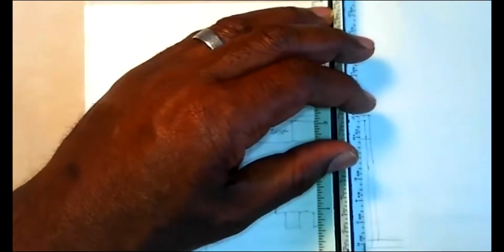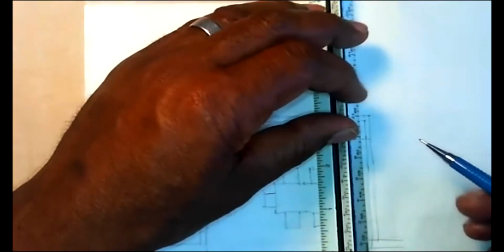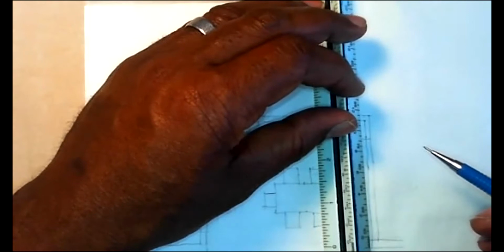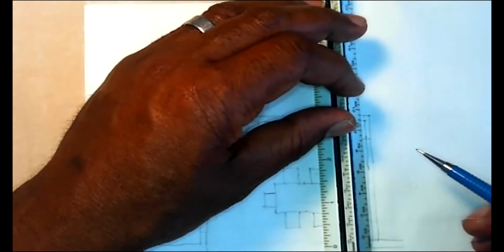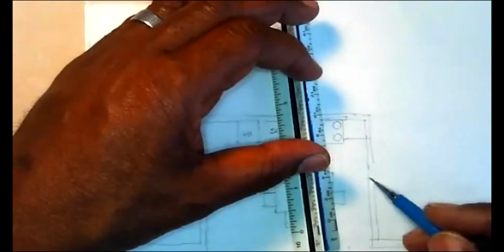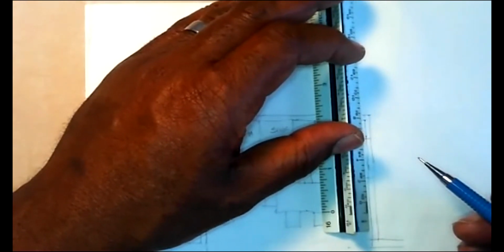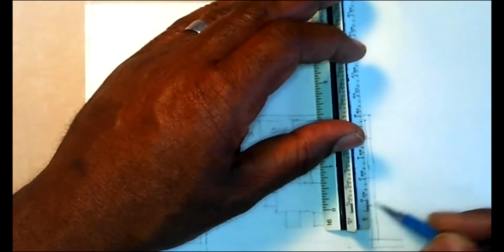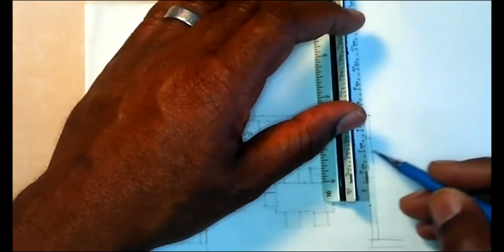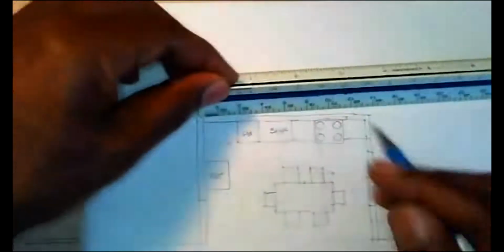And what that will allow you to do then is to come over here. From here to here is about, what is that? 11'6", half of that is 5'9". 5'9" takes you to the center of this wall here. And then you can add a nice, wonderful window here. And then of course you would have a window above your sink.